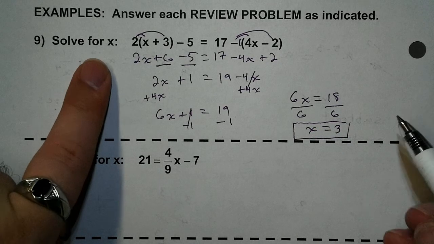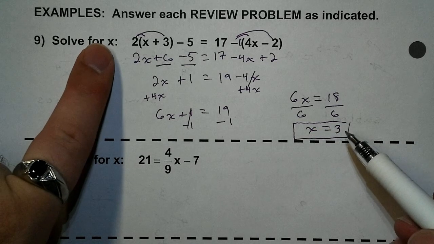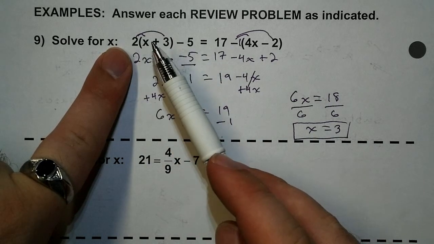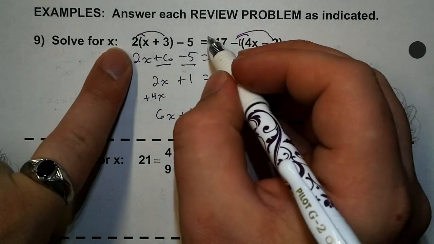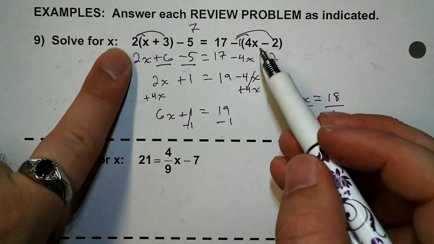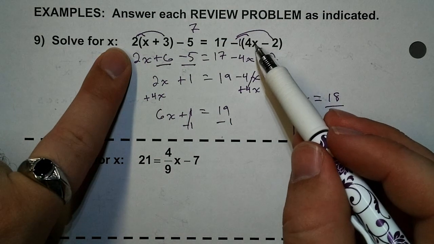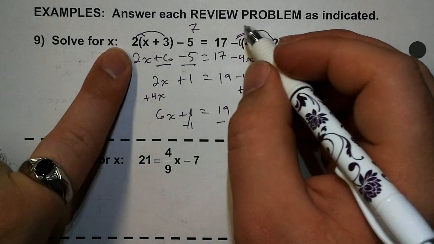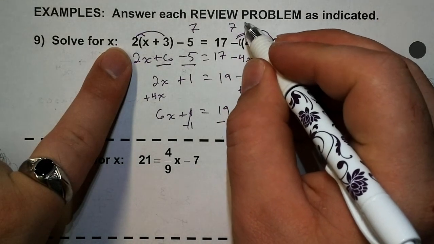There's my solution. Remember, if you get down to your solution, you want to check it, just plug it back in. 3 plus 3 is 6. 2 times 6 is 12, minus 5, which would give me 7. 4 times 3 is 12. 12 minus 2 is 10. So 17 minus 10 also gives me 7. So this one does check out.